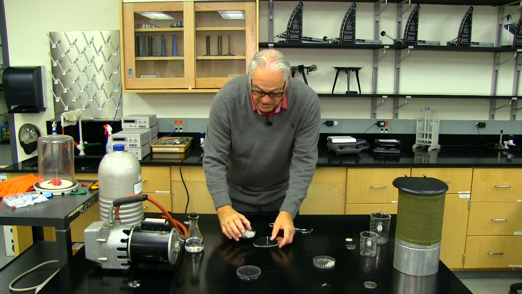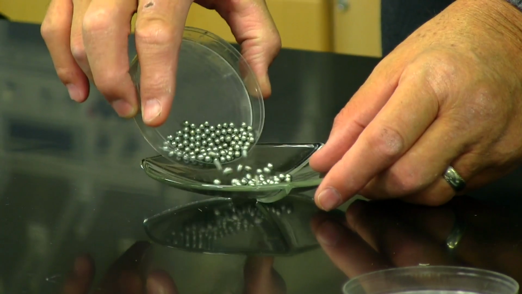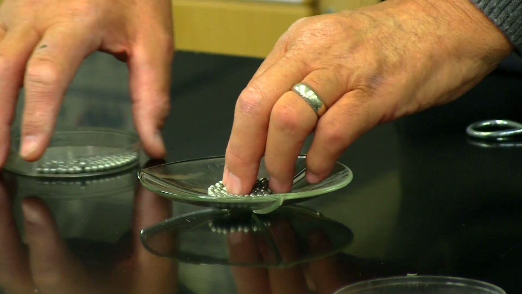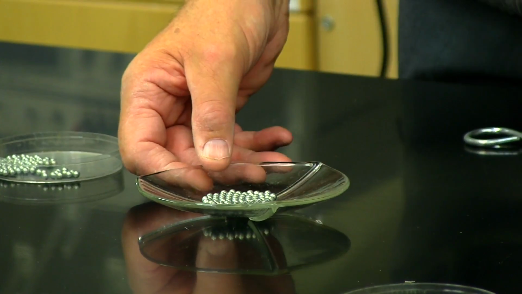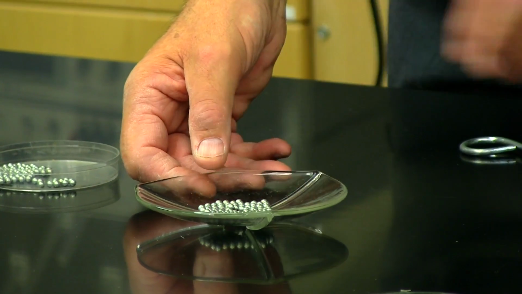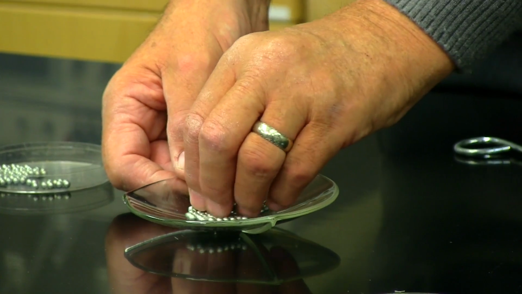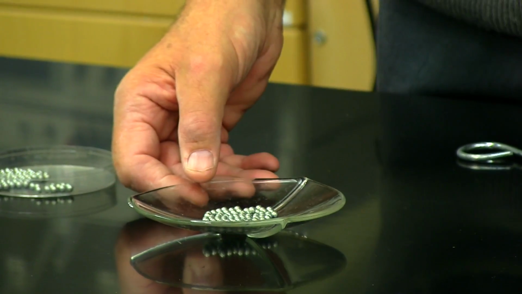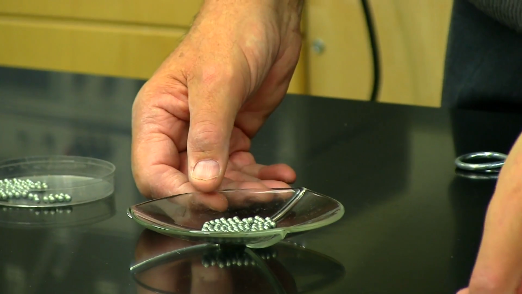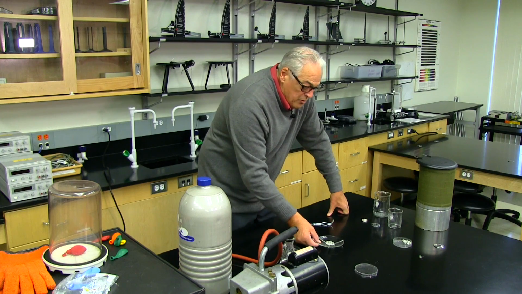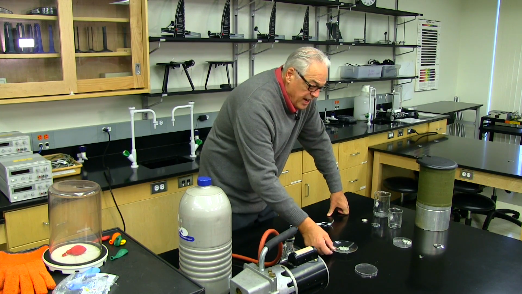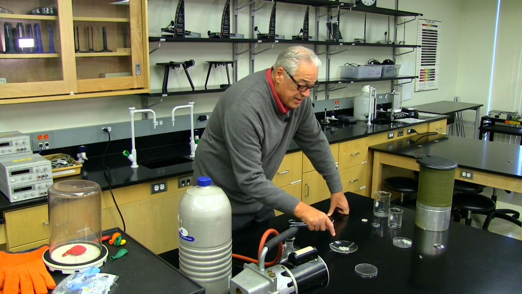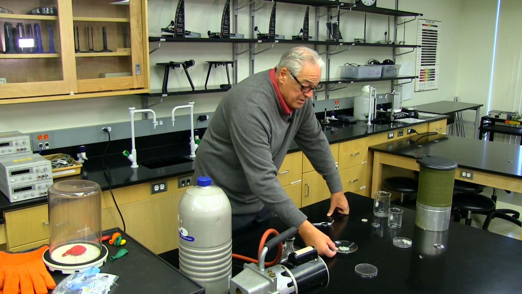And that simulates the weak attraction that atoms have toward each other, and this is going to simulate the coalescence of the gas molecules when they get locked into position. Now, all I'm going to do is shake this just a very tiny bit and watch what happens.